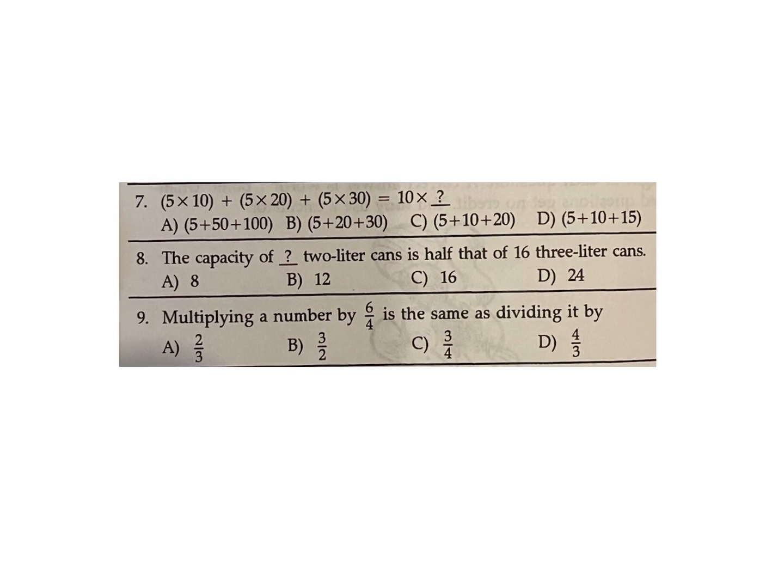5 times 10 plus 5 times 20 plus 5 times 30 is equal to 10 times something. Okay, so first let's do this. This is 50 plus 100 plus 150, right? And 10 times something, so 10 times n, let's say. So this is, what is this, 300? Yeah, 300 is equal to 10n, so n is equal to 30.